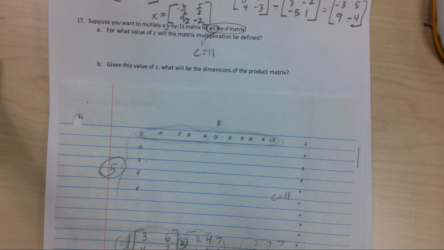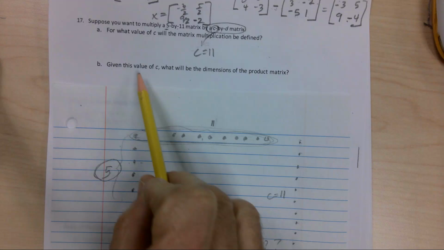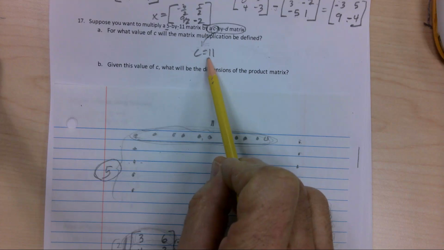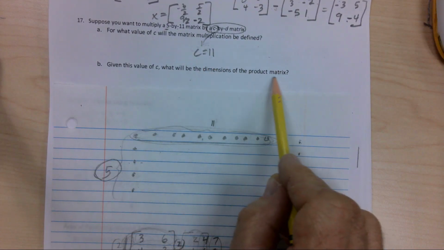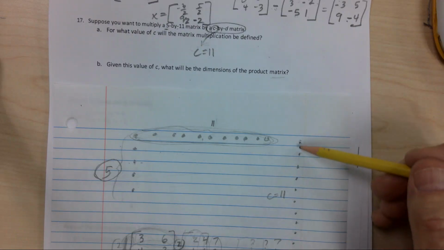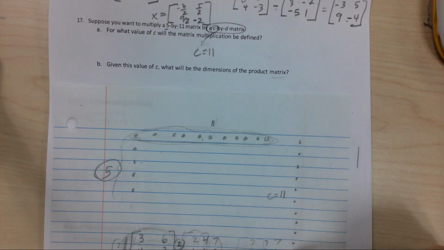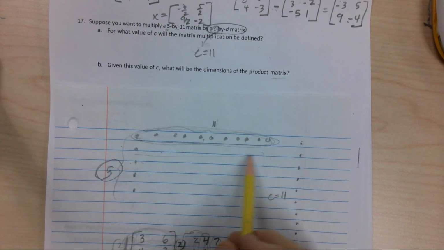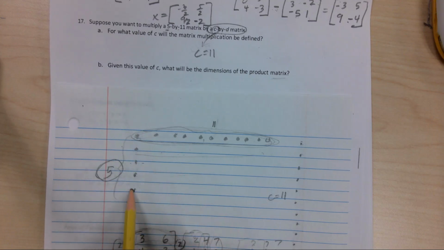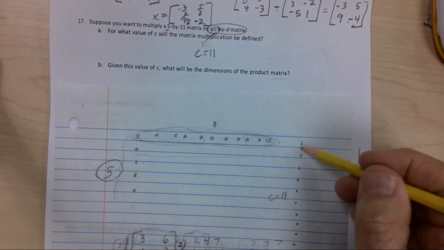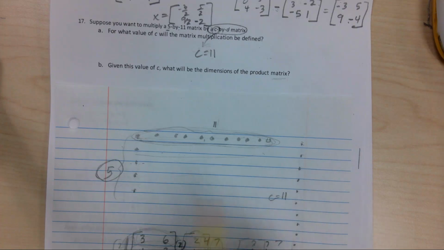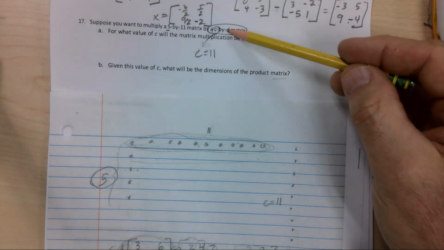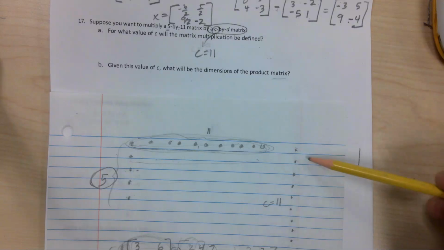And the next question is also going to piggyback that. Given this value of C, well, it wasn't so given. I had to figure it out. What will the dimensions of the product matrix be? In other words, we know there's 11 rows, but now notice, we've got 5 rows over here. So this would have to go through 1, and then understanding the concept of D is the number of columns.